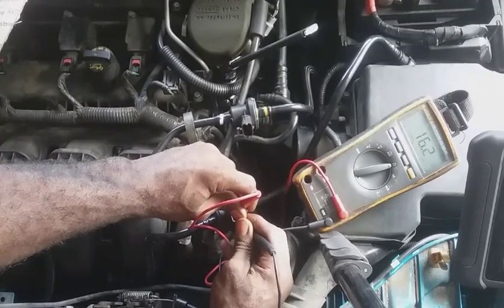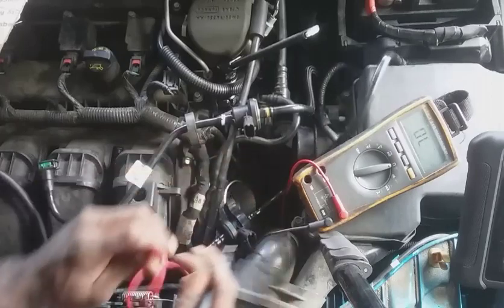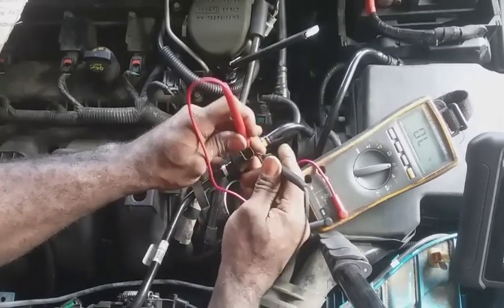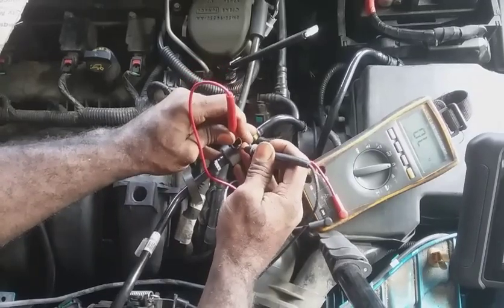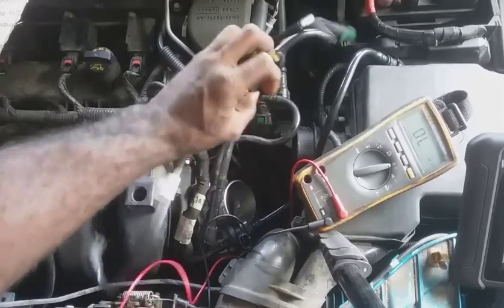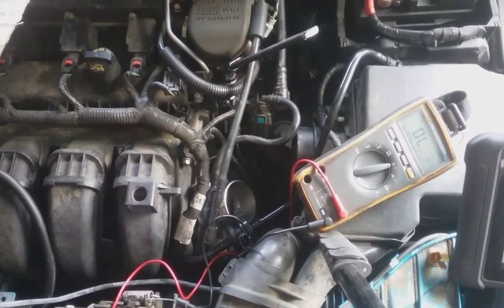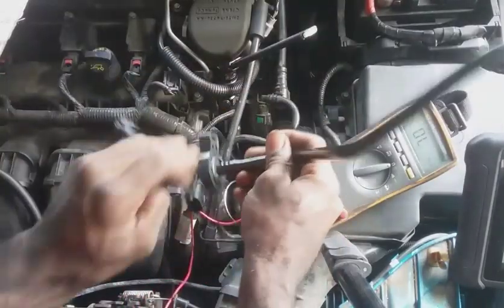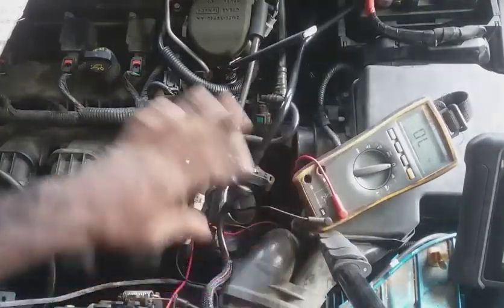We have a value of 16.2, and the old one here was at 17. Still at 17. Now the thing is, this is aftermarket, so they are going to give you different readings.